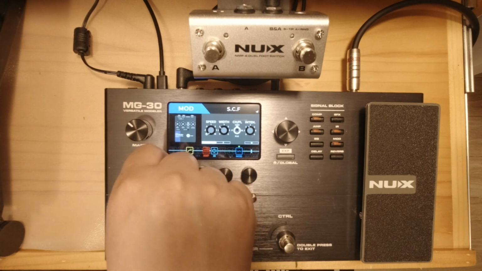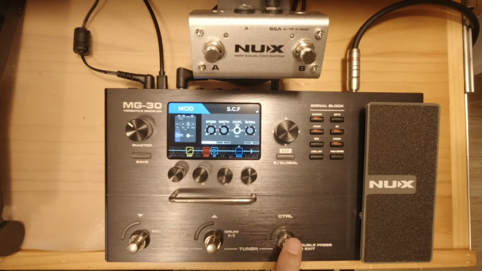If I turn to minimum, then I could use tap tempo and speed up. So this is the tip for the modulation subdivision.